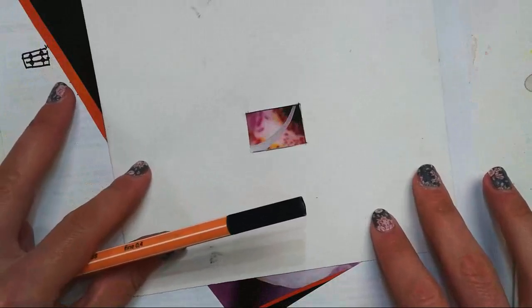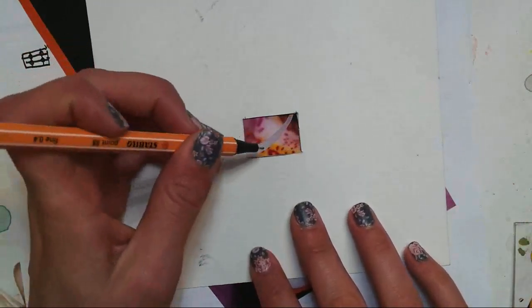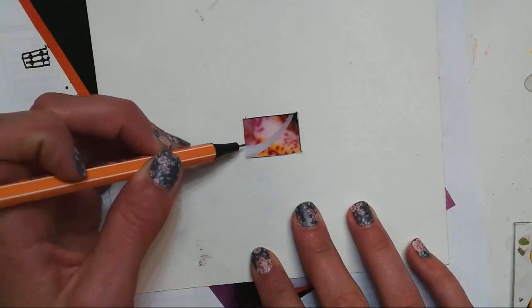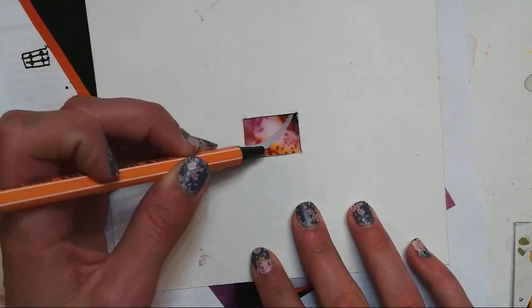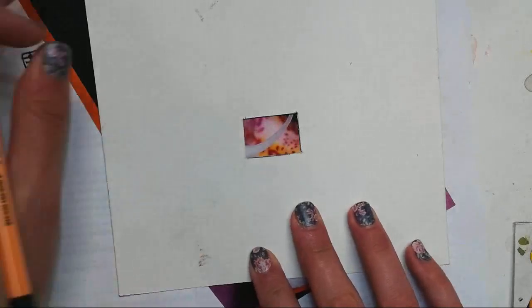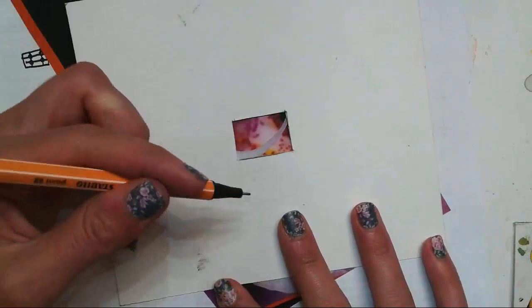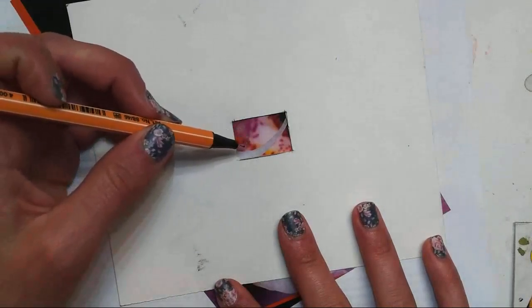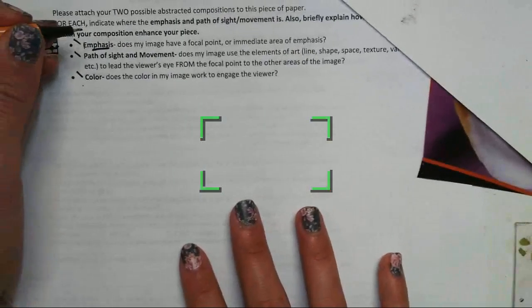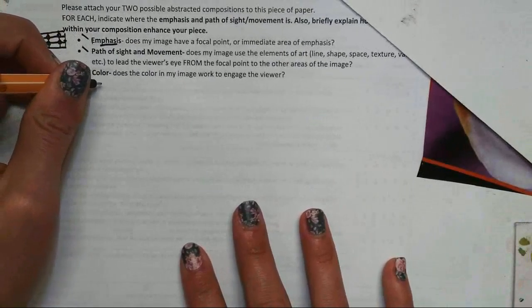For example, here, my eye kind of gravitates towards this yellow here, and then this line moves my eye up and around so that I get to see the whole composition. So you want some movement or some lines and shapes within your composition that move the viewer's eye from the area of emphasis around your piece.